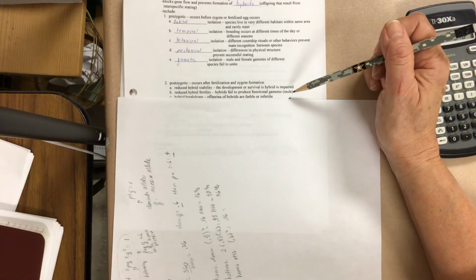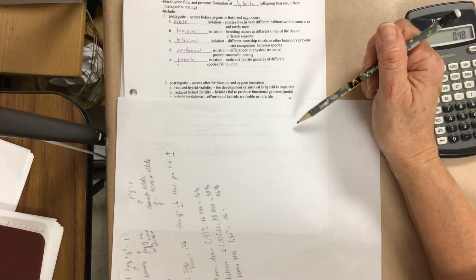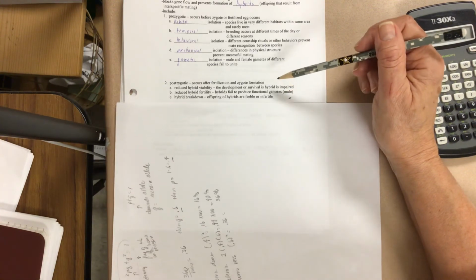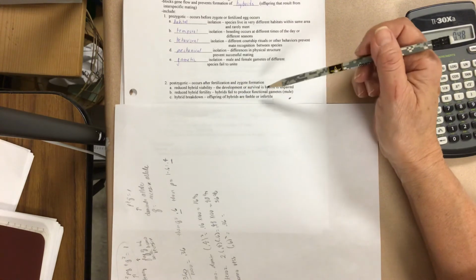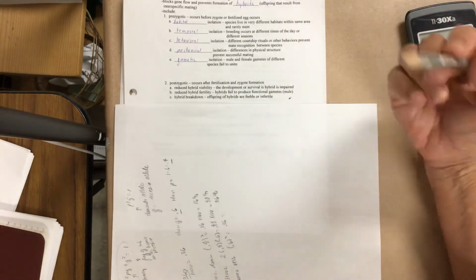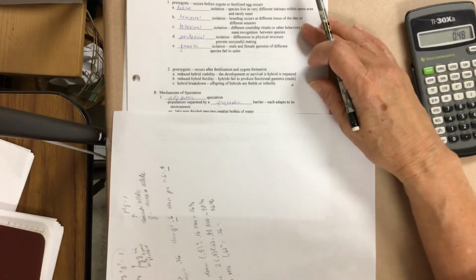So for instance, in a mule. A mule is a donkey and a horse, and so the gametes are not functional. And then hybrid breakdown. So the offspring of the hybrid are usually feeble or infertile, and so they don't make it to the age where they can reproduce.